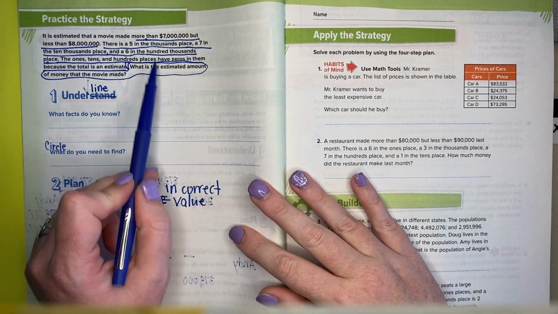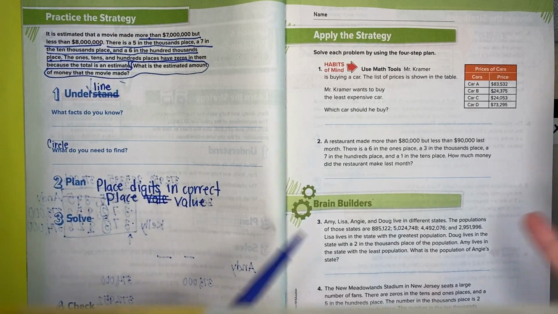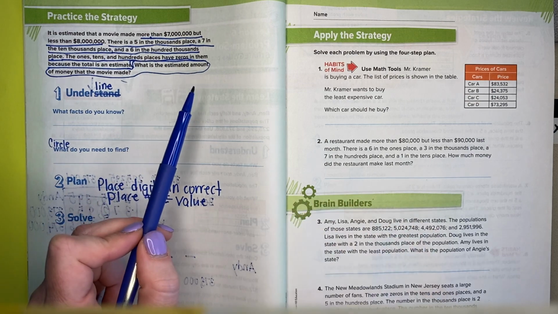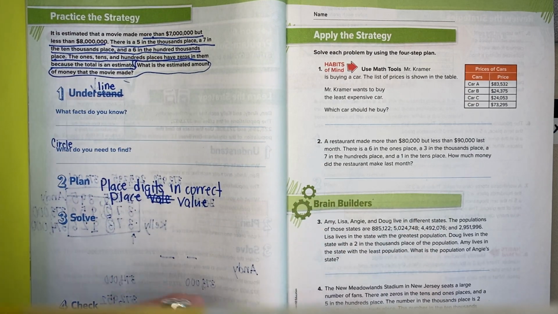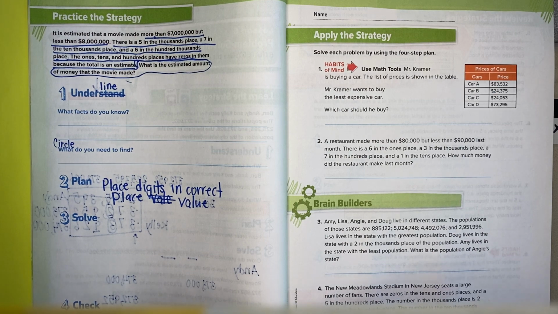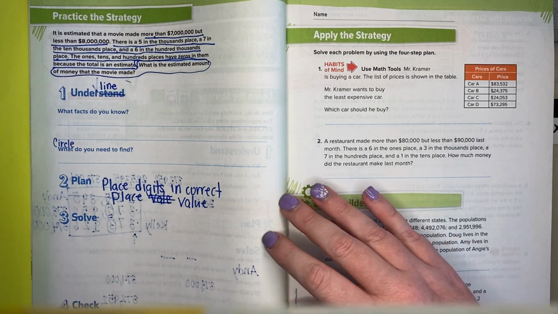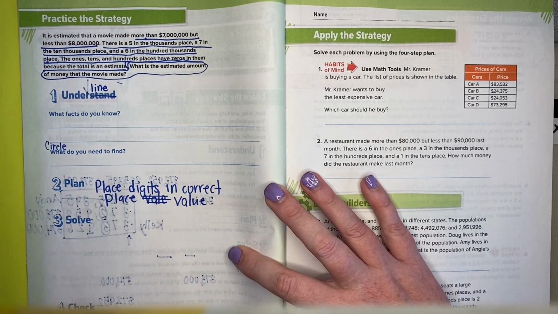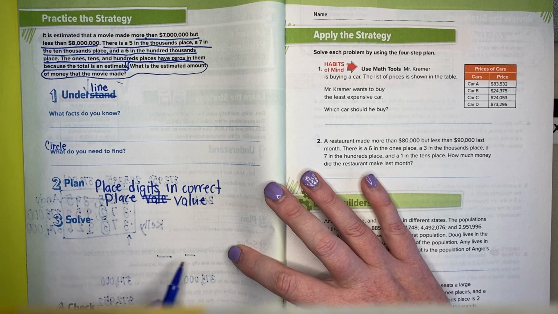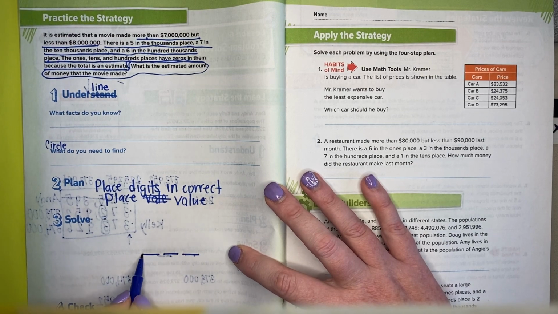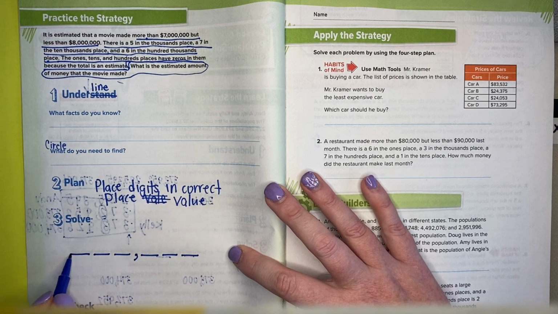Okay, so to solve, here's what I'm going to do. When they give you all these clues like this, and I know because I've done these chapters in the past, they kind of say this is in this place, this is in that place, and it's overwhelming. So a good trick is to draw out your place value boxes. I know that I have a thousands place, a 10,000s place, 100,000s place. So I would say ones, tens, hundreds, comma, thousands, 10,000s, 100,000s.